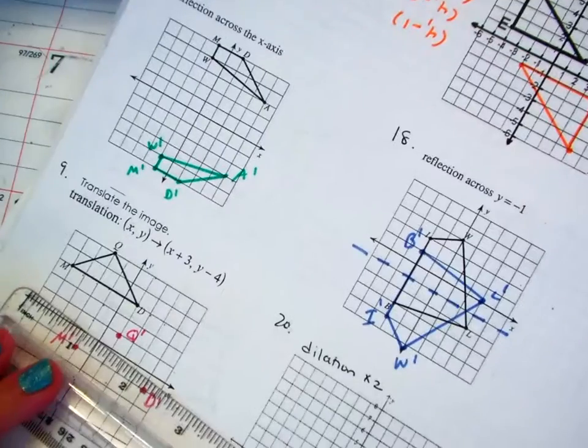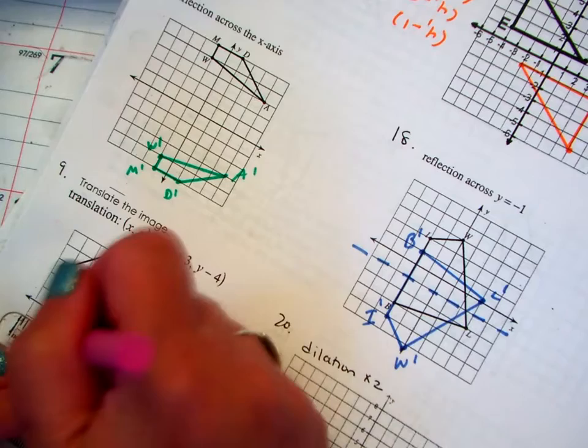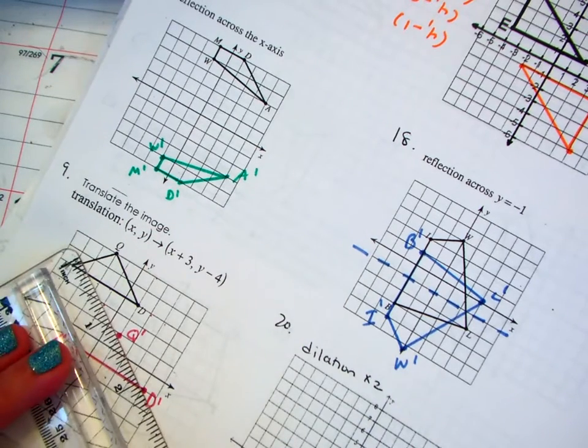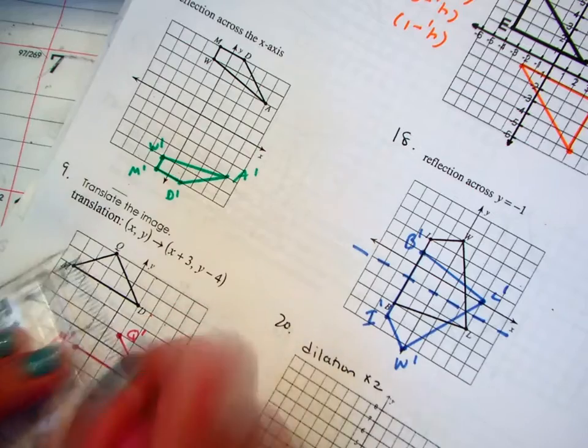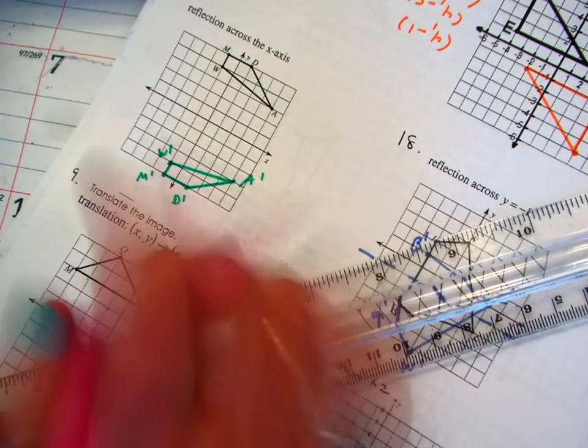And then at that point, I'm just going to use my ruler and do that piece. And there you go. So that's the new image.